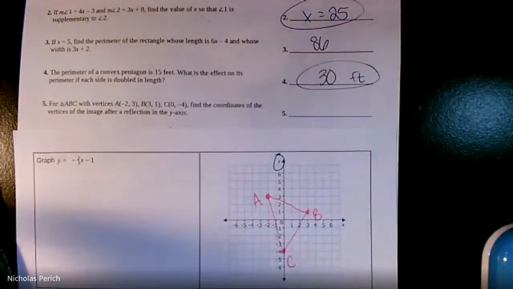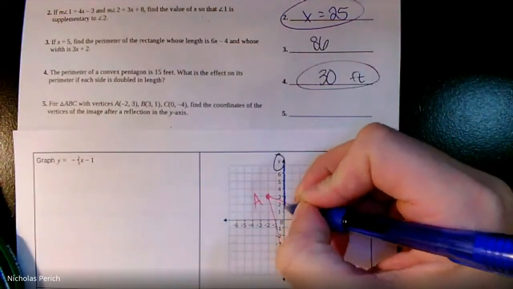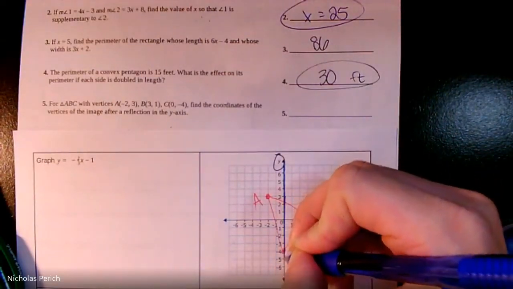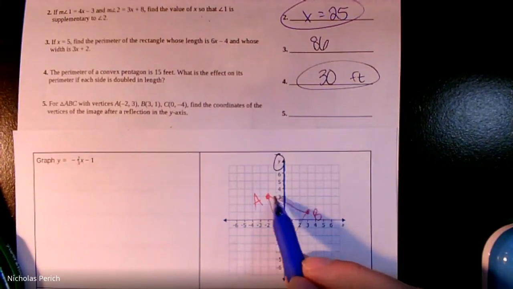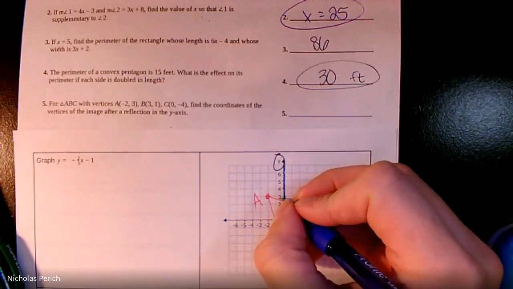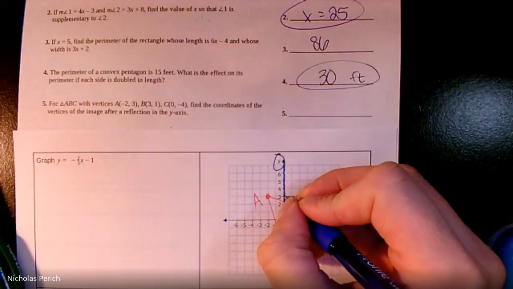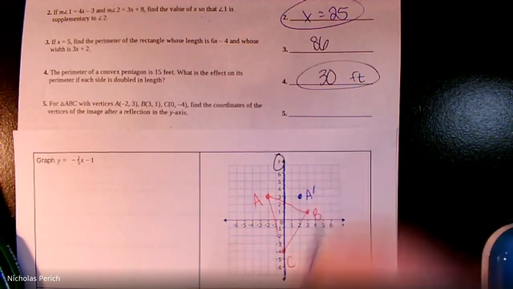The y-axis is my mirror. So I'm going to actually draw a line on the y-axis to be that mirror. If A is on the left side of the mirror, A is 2 spaces away from the mirror, which means A prime is going to be 2 spaces away from the mirror on the other side.